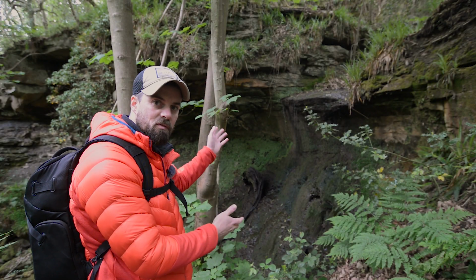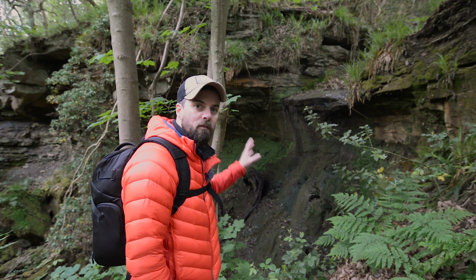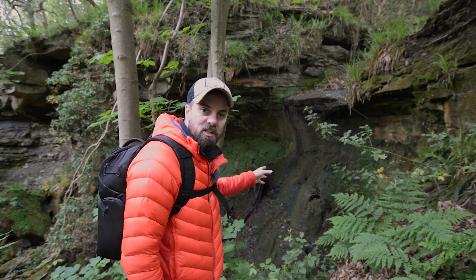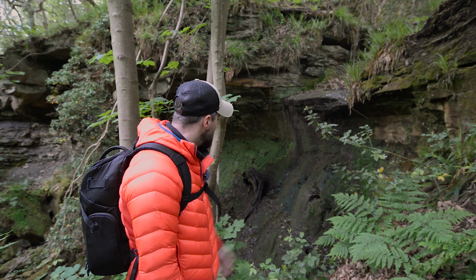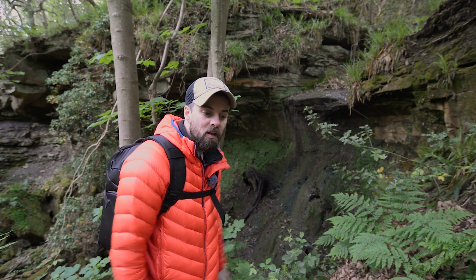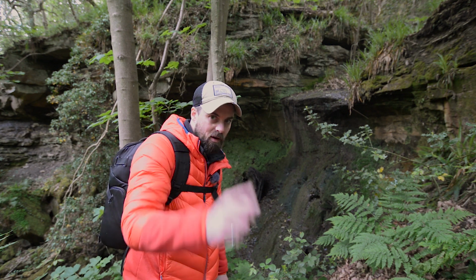Right guys, well this is the reason why I've come to this woodland today. I knew this was here, this little waterfall. Obviously, because we've had no rain in the last couple of weeks, the water is next to nothing. It's a shame really, because it's a lovely scene, but I've got it in the memory bank for next time.